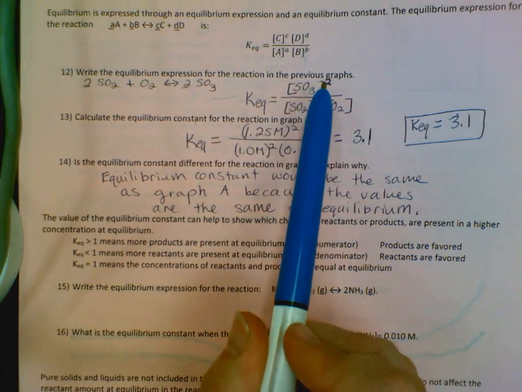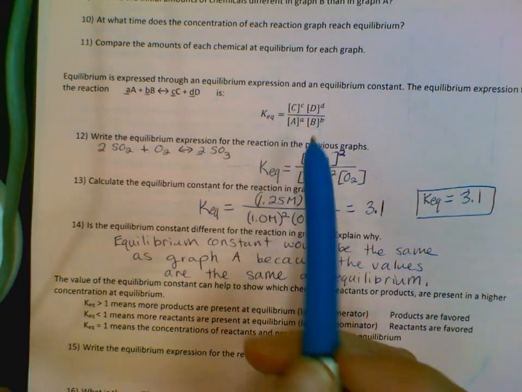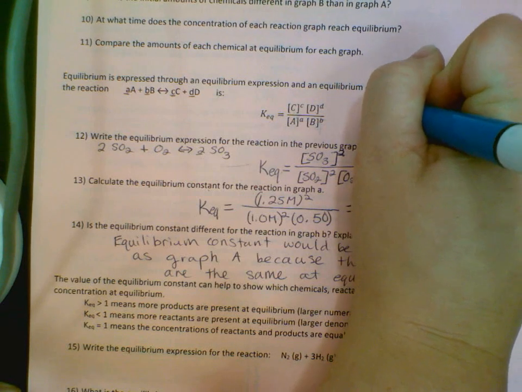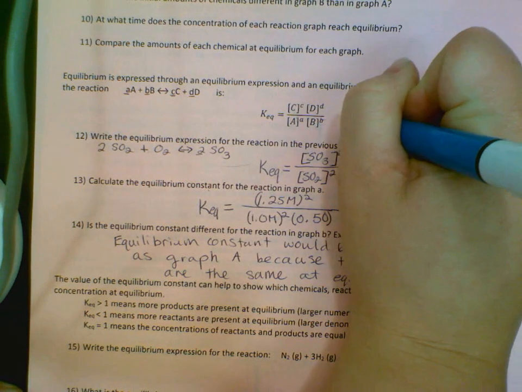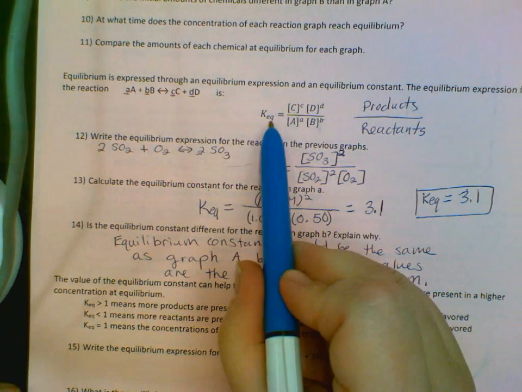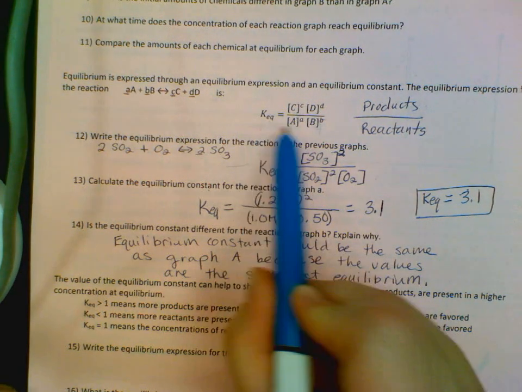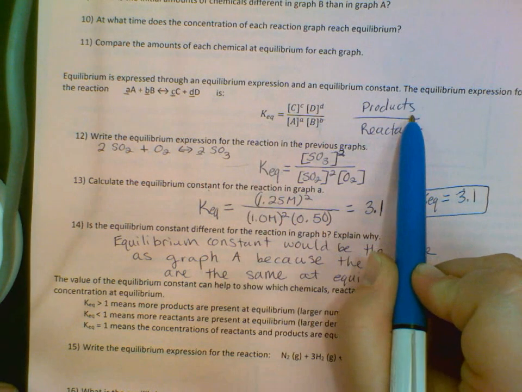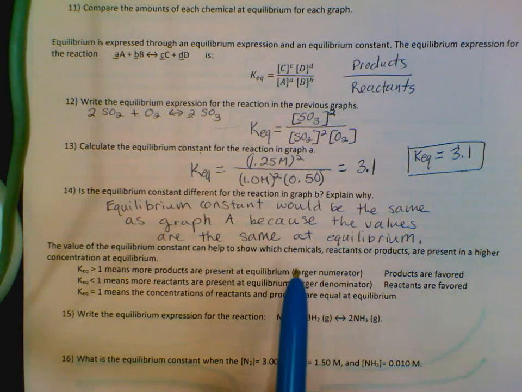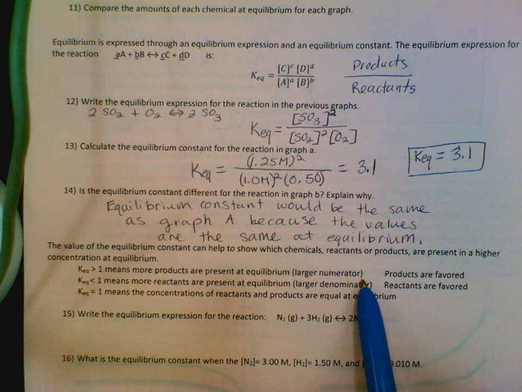Because if we think about this setup, if this fraction is products over reactants, if this value we get is more than 1, that means we have a higher numerator, which means we have more products. So our products would be favored. We have a larger numerator.